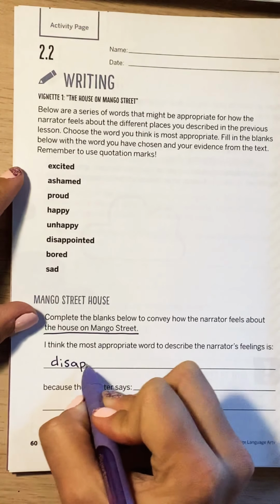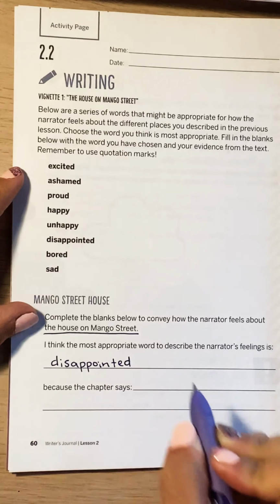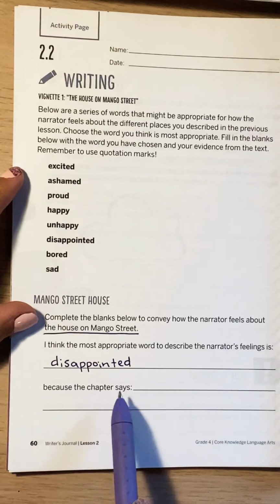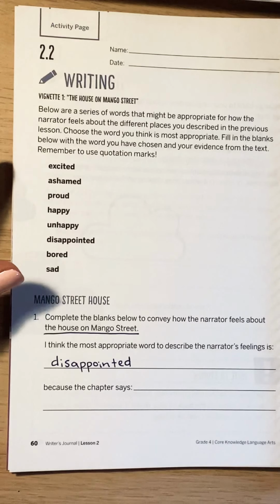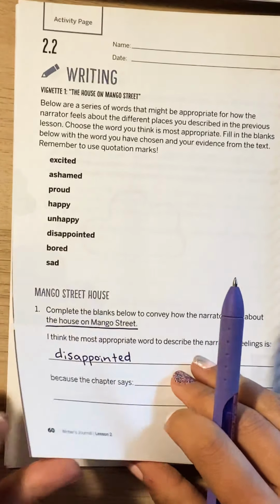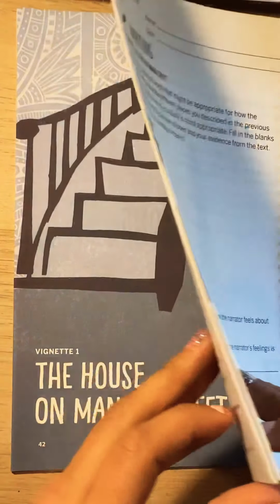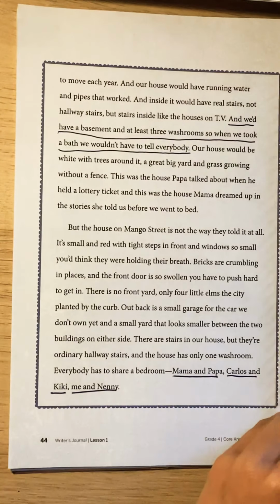Okay, and then it goes on, because the chapter says blank. So why did you pick disappointed, or why did you pick whatever word you chose? Okay, so we would have to go back into the story to find out, where does it say that she is disappointed with the Mango Street house? Okay, and it should be probably towards the back. Oh, I see a good quote.